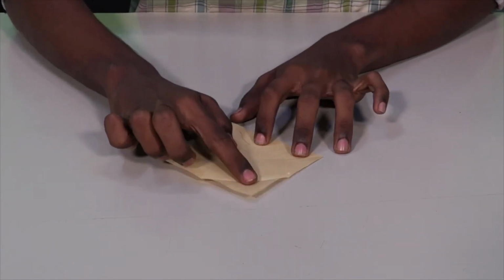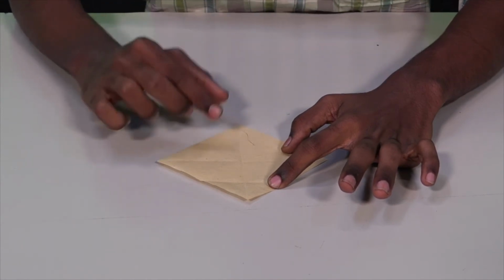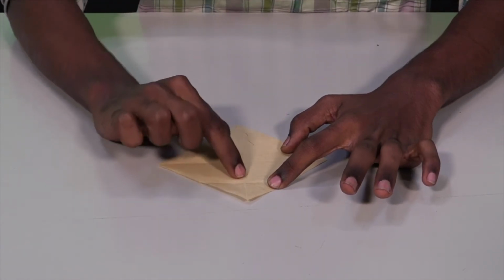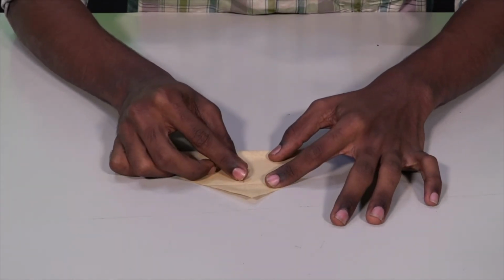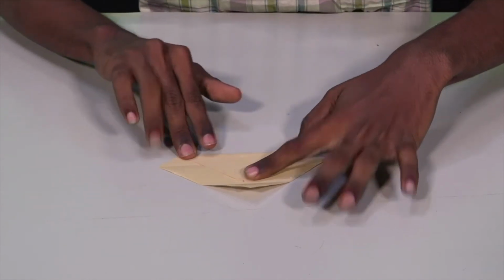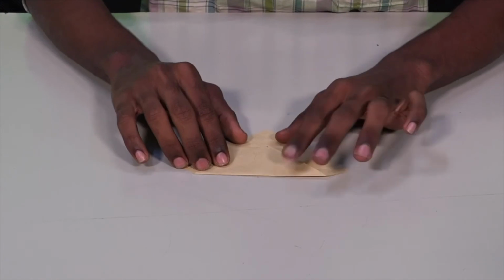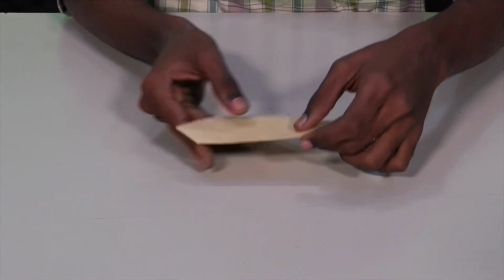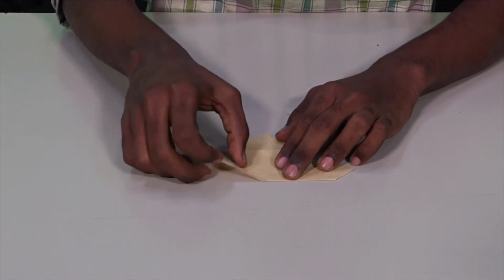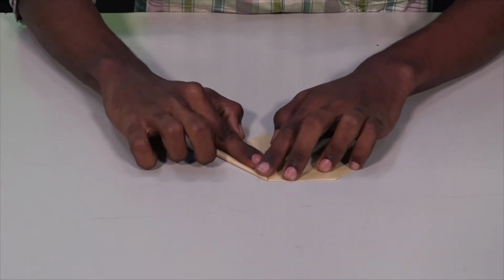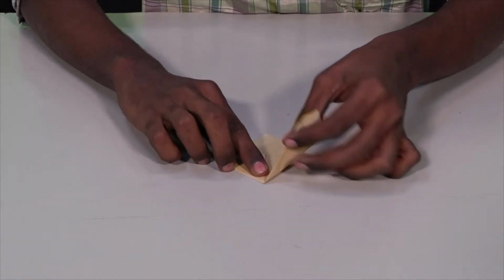Now we have to unfold this. Now you find the bottom apex of this square. It has to come and meet at this point of the triangle. So here again we are getting a pentagon which is irregular. Now we have to fold it backside. Along the base, this base should come and coincide with the vertical line. Now we have to do the same thing on the other side.